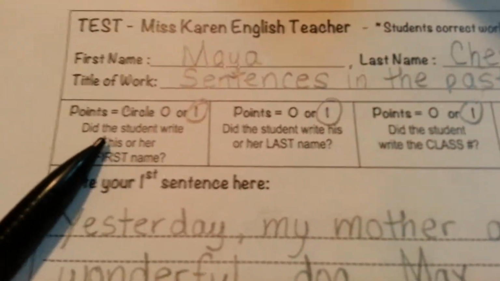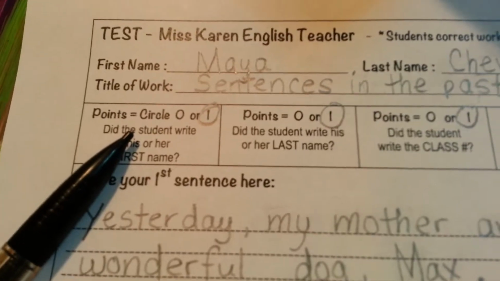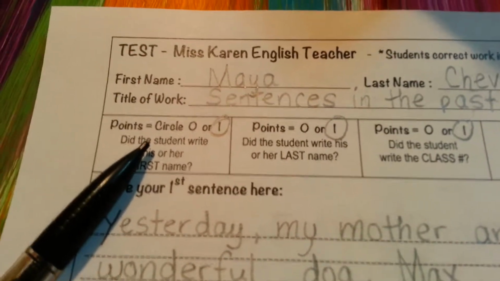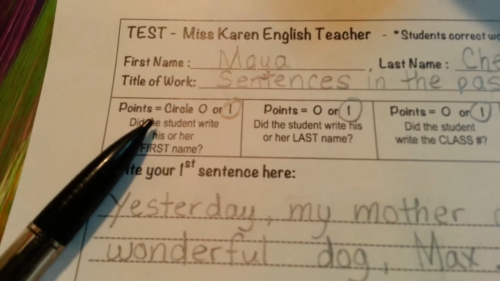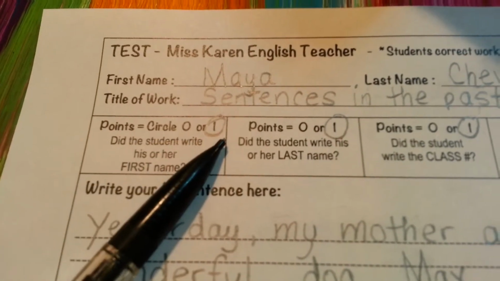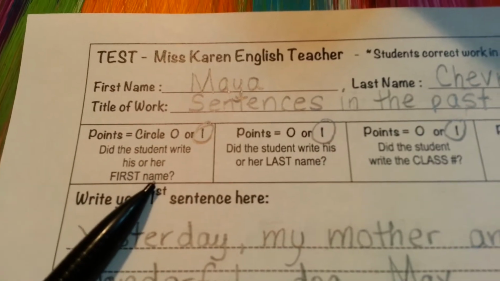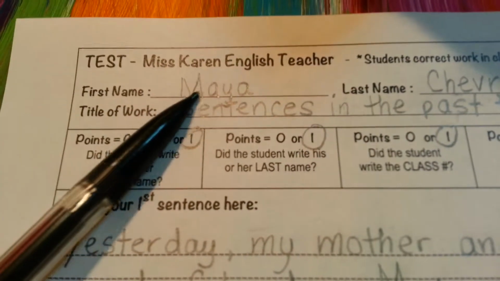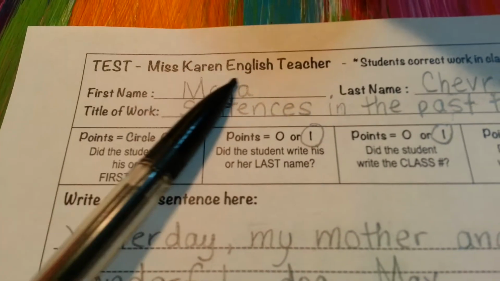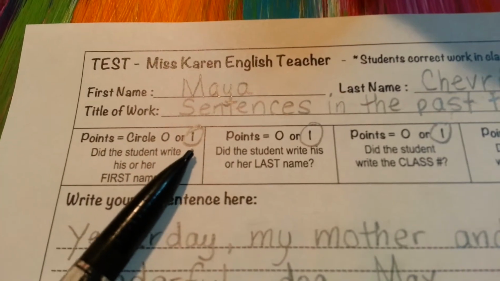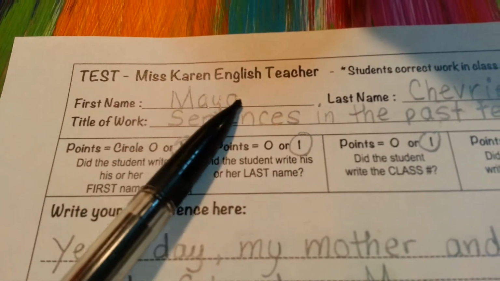Look at this. This is how you get your points. At the end, when you correct, it says here, circle 0 or 1. Did the student write his or her first name? It's either 0 point, like uh-oh, no name, or 1 point, yay, the first name is written.